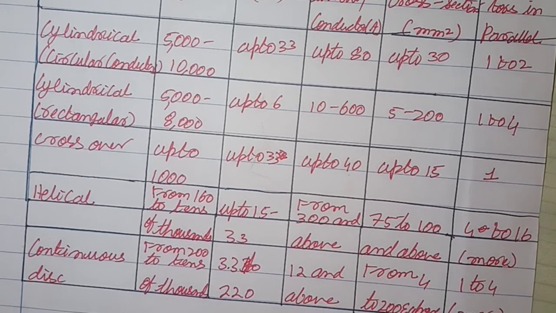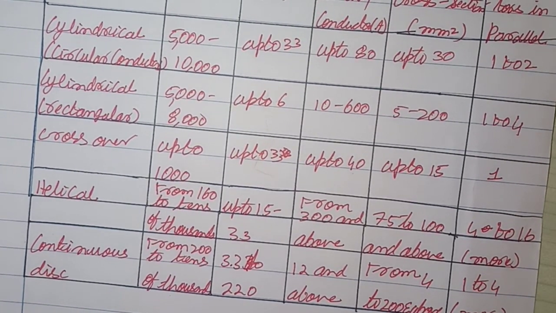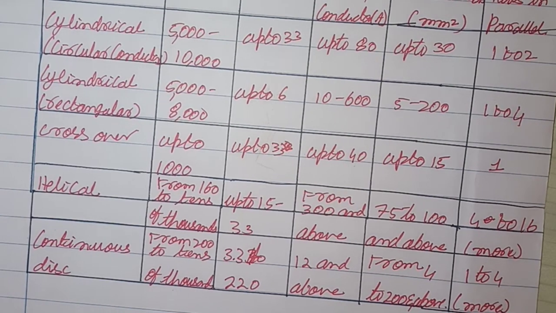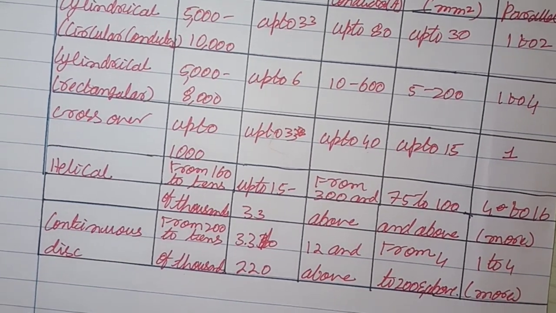And similarly for the crossover, we can go up to 1000 kVA and up to 33 kilovolt, current per conductor up to 40, the cross section area is up to 15 mm square, and number of conductors connected in parallel will be 1 here.